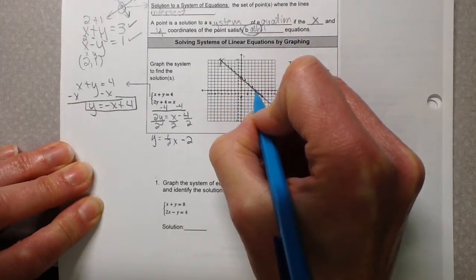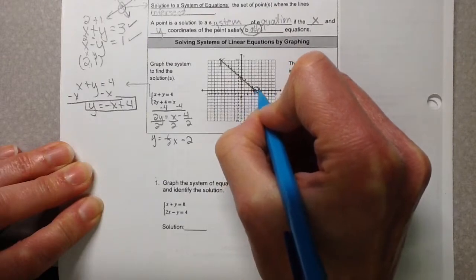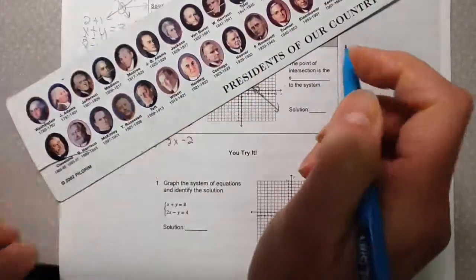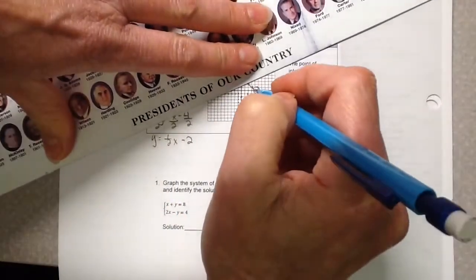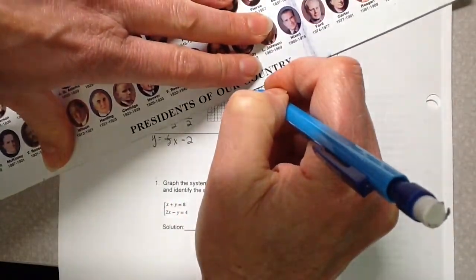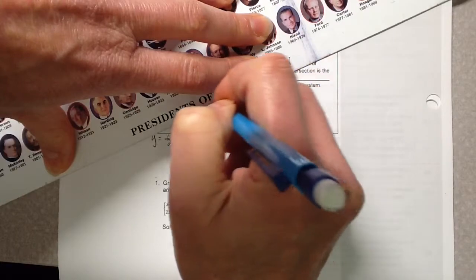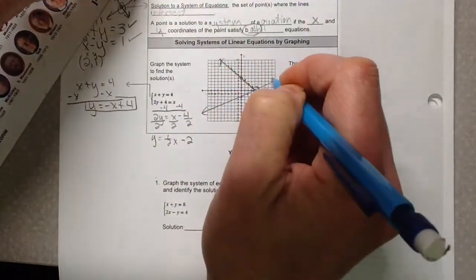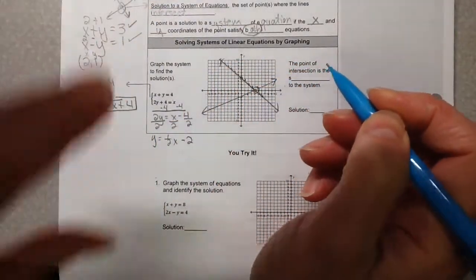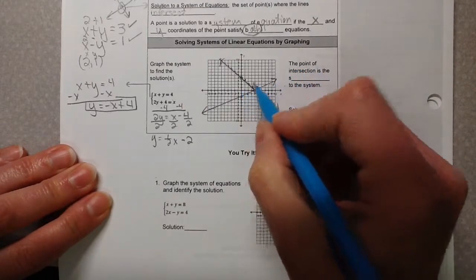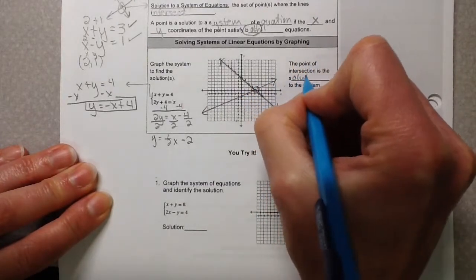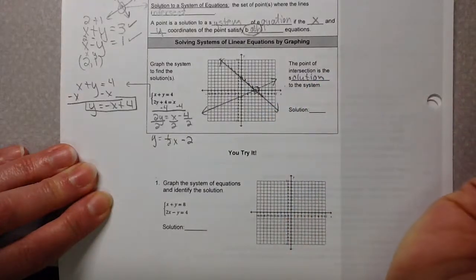Up 1 over 2. And look right there, even before I graph my line, I can see the point that both of those lines share. So now I will just draw my line, and again I'm going to draw it all the way across my graph. And the point of intersection is the solution to the system.